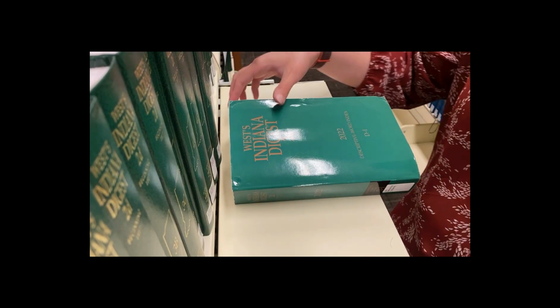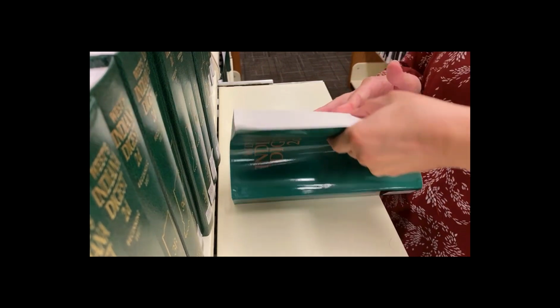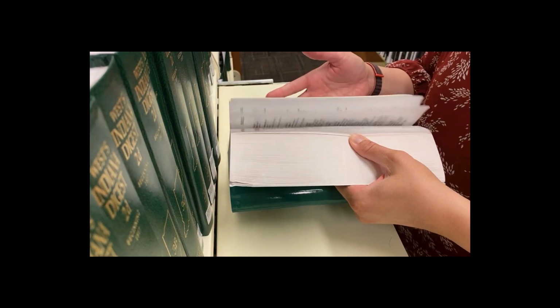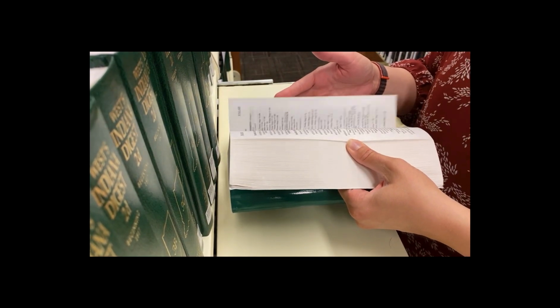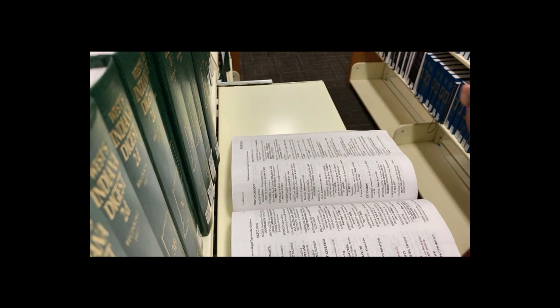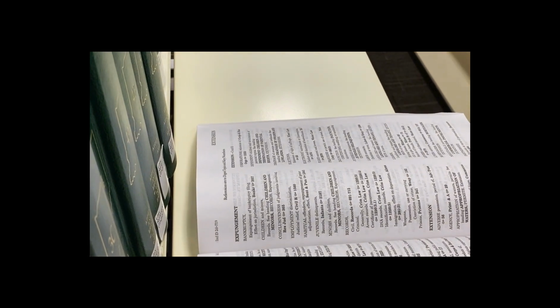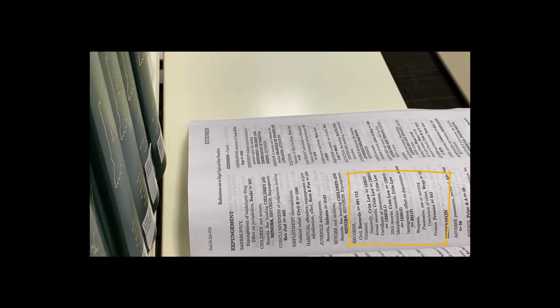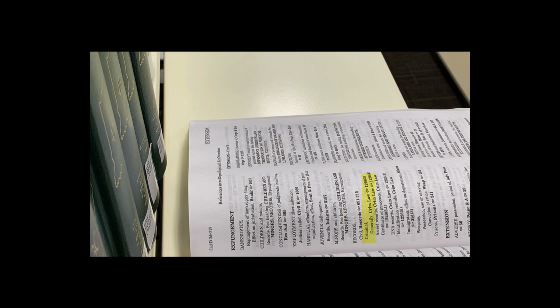Then, just like the index to any other publication, I'll flip through the volume looking for where my term expungement appears. Notice there are several subjects within the Indiana Digest where the term expungement appears as a subtopic, including several entries for criminal law. I might start with criminal records generally, so I'll take note of topic and key number CrimLaw 1226-3.